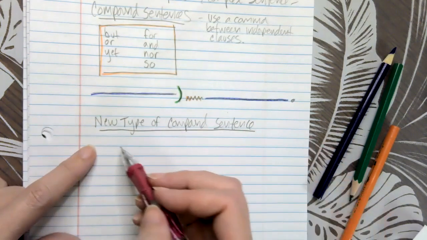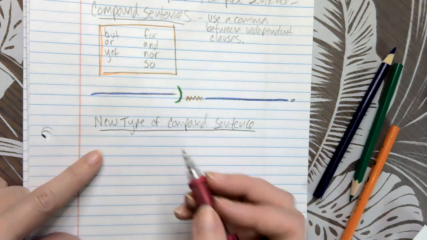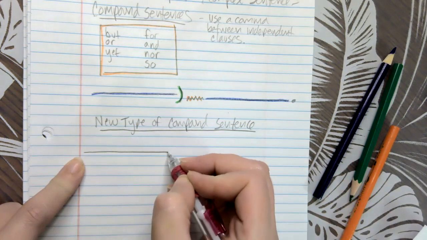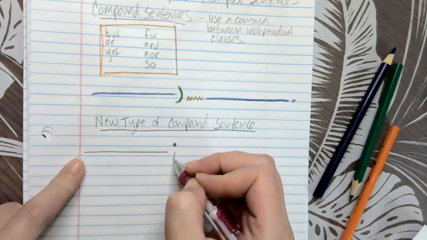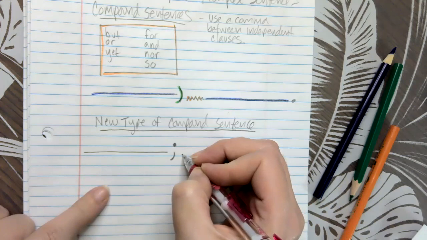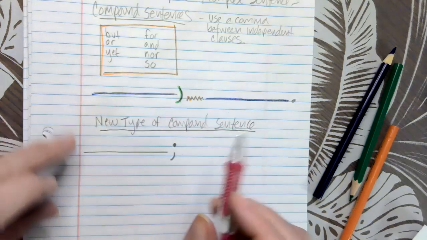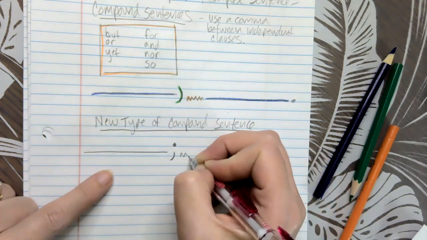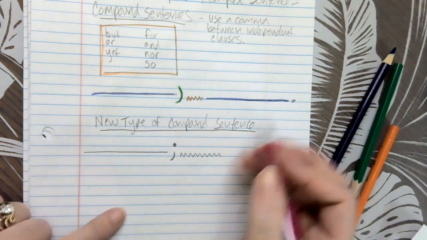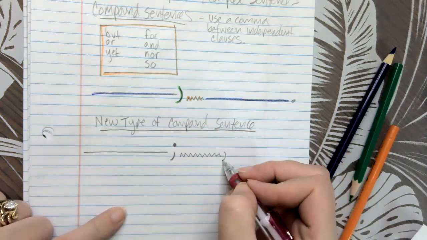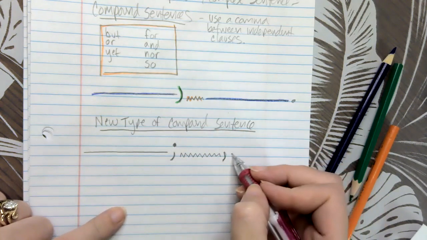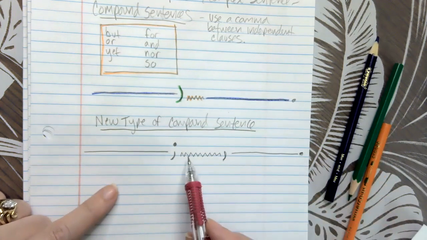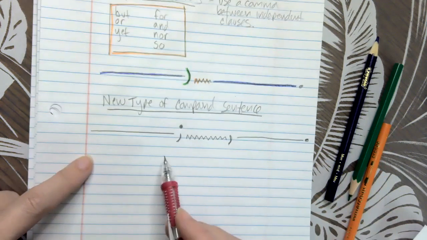Okay. Now, this new type of compound sentence is one where we have an independent clause, and then we have a semicolon. And then we have not a coordinating conjunction, but what we call a conjunctive adverb. So we're going to do a really long squiggle for the conjunctive adverb. And then we have a comma, and then we have another independent clause. All right, so let's color code this. Well, actually, first, let's make a list of conjunctive adverbs.